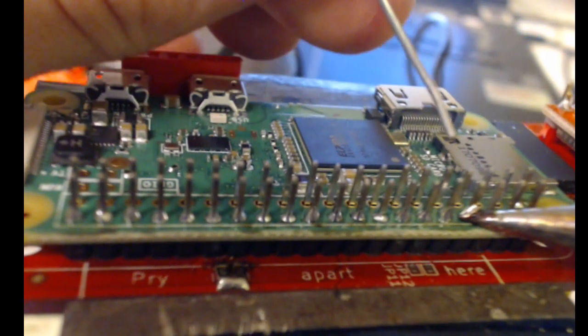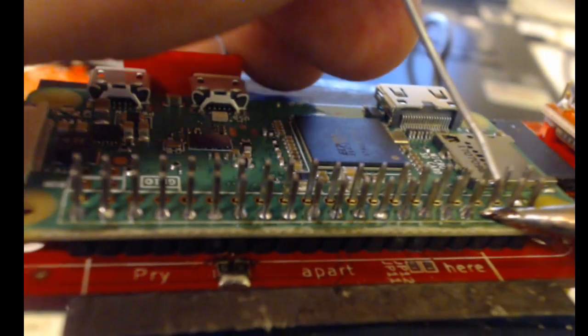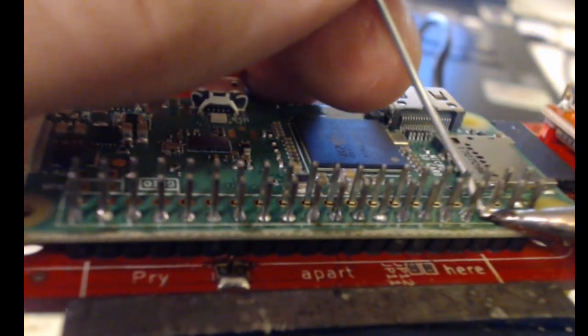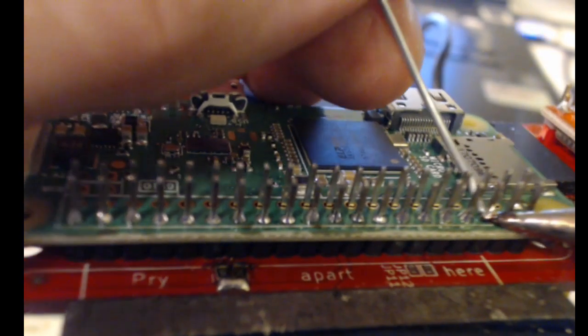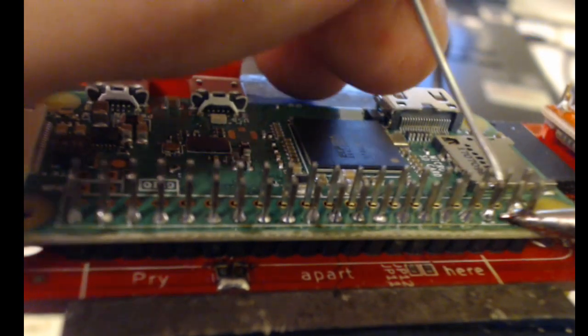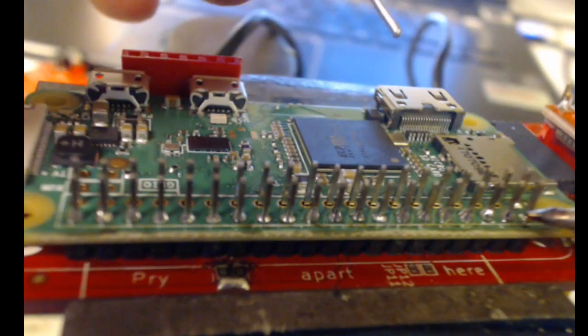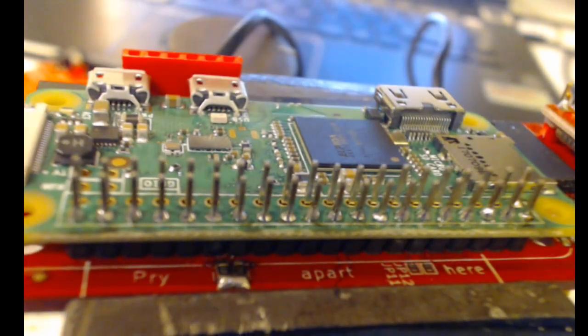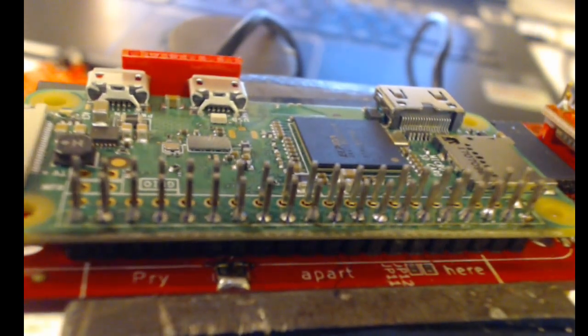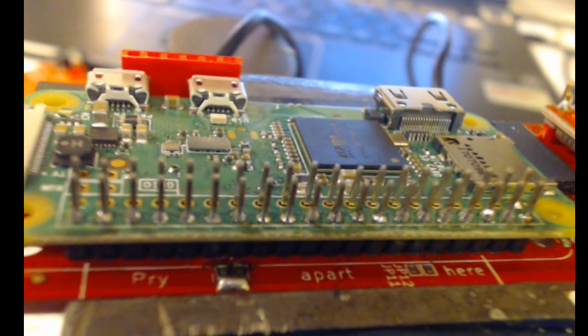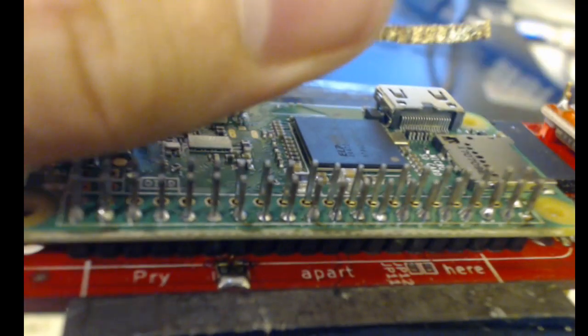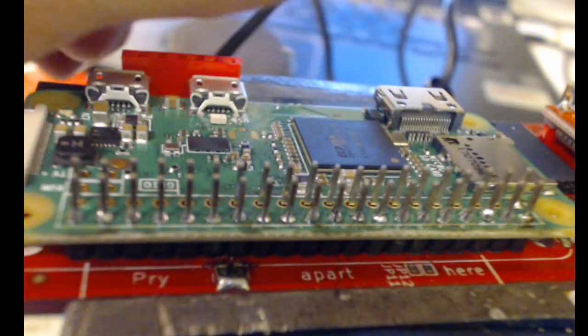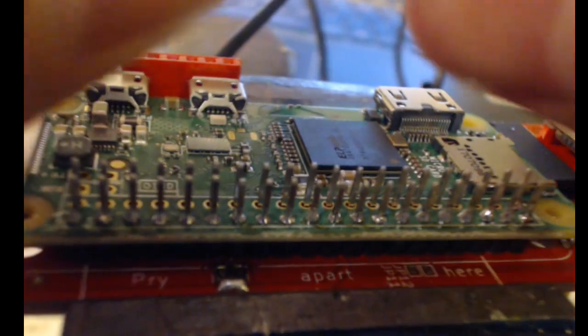Sorry for the shaky camera. Okay, we have made all the solder joints in front. We're going to remove the dirty solder wick.